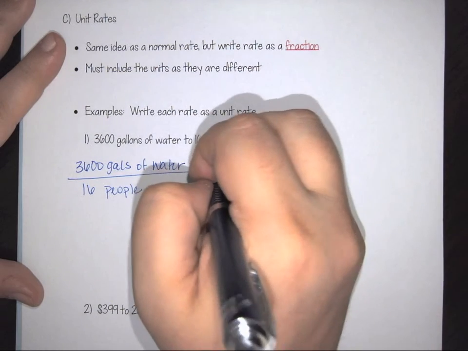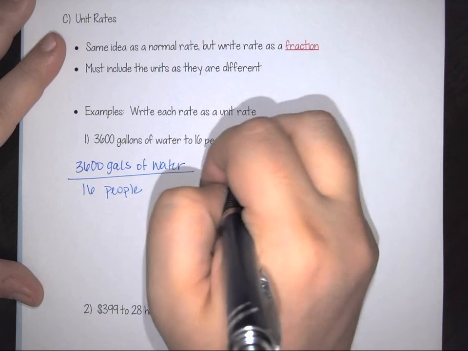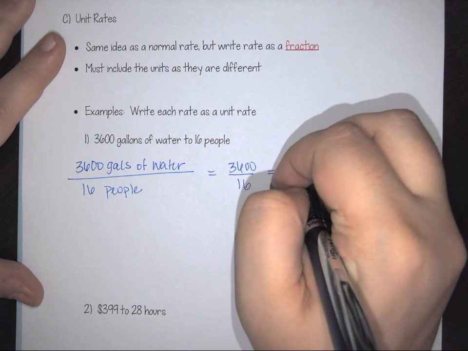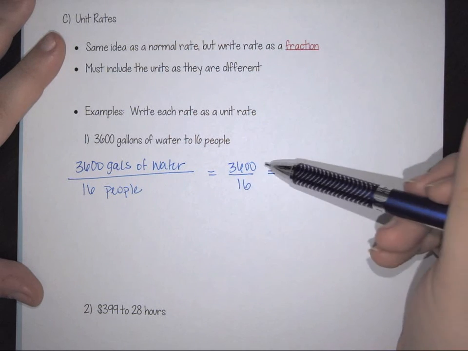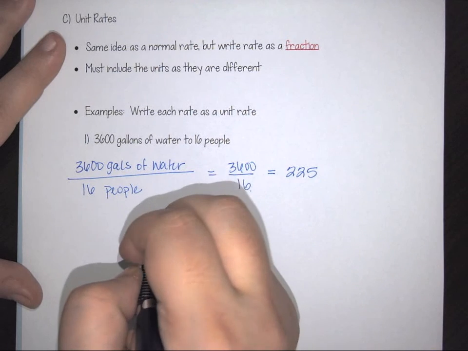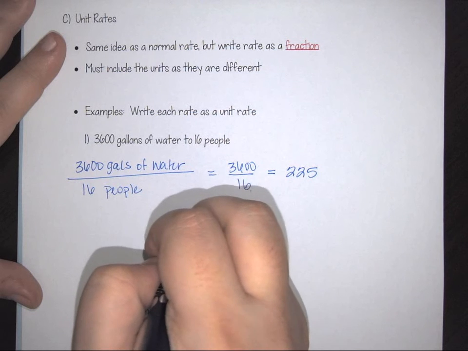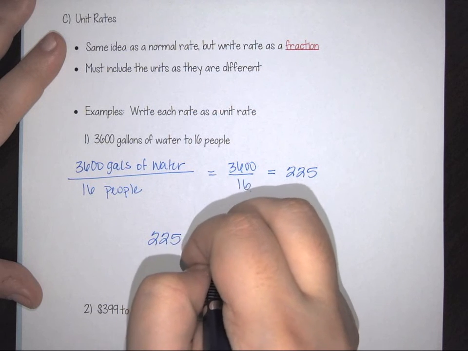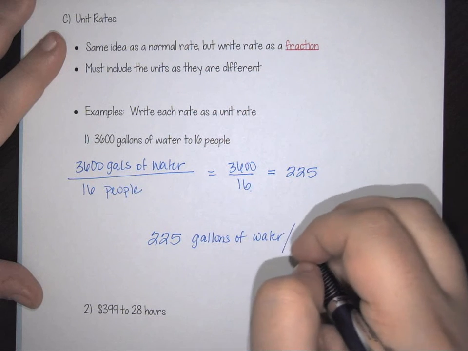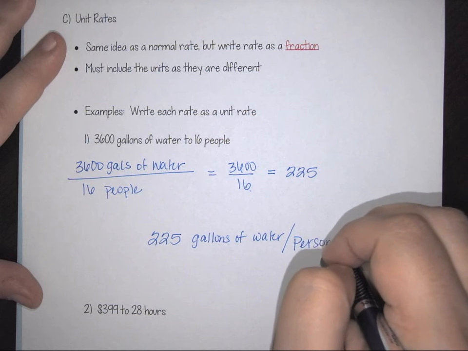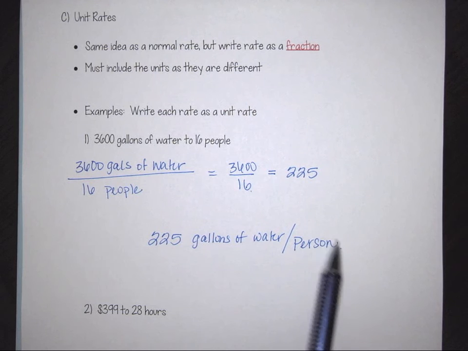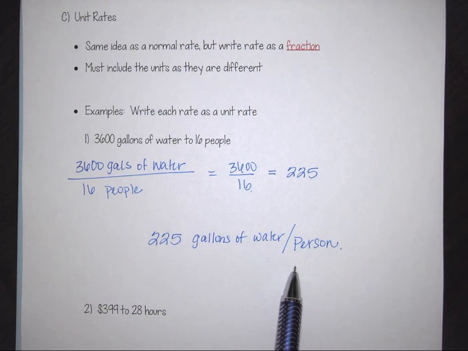If we look specifically at that number, we're looking at 3,600 over 16, and this is going to reduce down to 225. So you'd go ahead and divide 3,600 by 16 and you'll get 225. So the answer here is written as 225 gallons of water per person. So essentially my denominator was reduced down to 1, and we're talking about how many a single person gets.